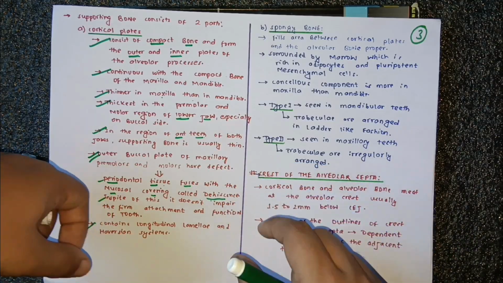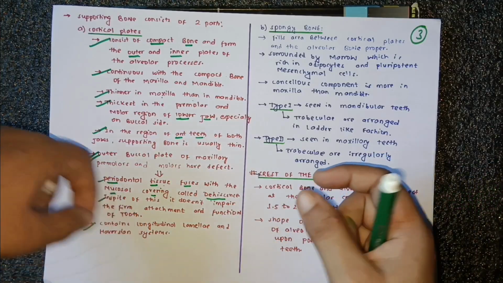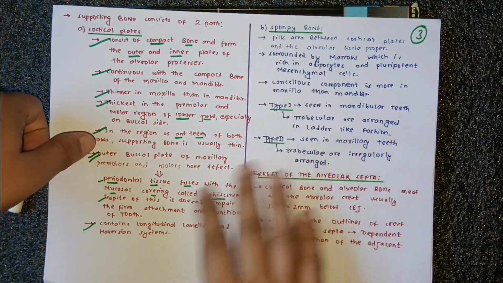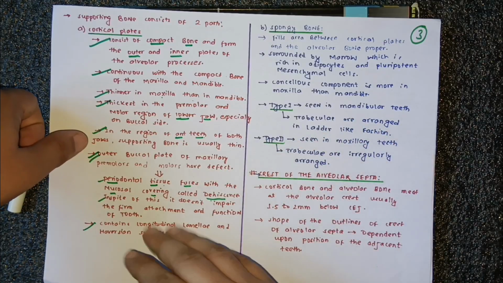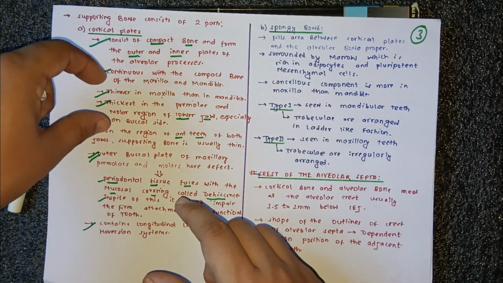There is periodontal tissue fusing with the mucosal covering. So in spite of this defect, it doesn't impair its function, in its form, attachment and function. So that is the thing you should learn in this cortical plate.